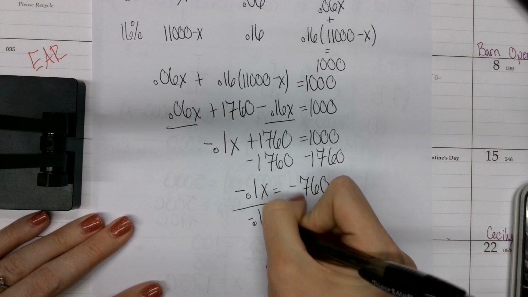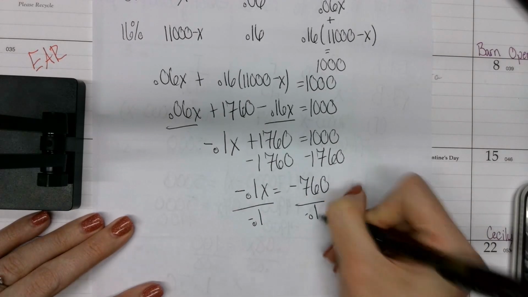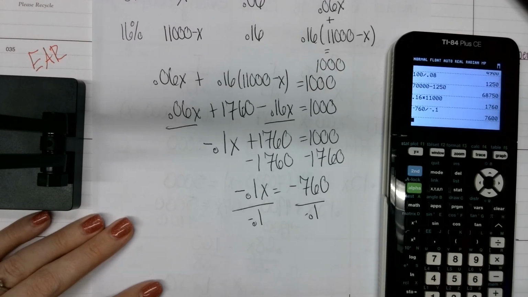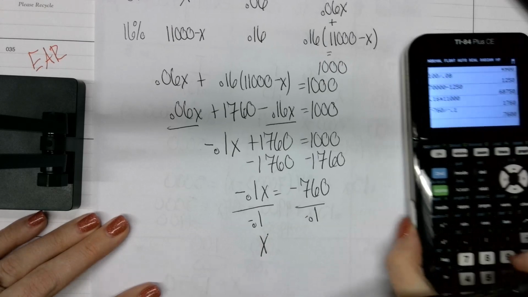Divide by negative 0.1, divide by negative 0.1. So I need negative 760 divided by negative 0.1 equals 7,600.